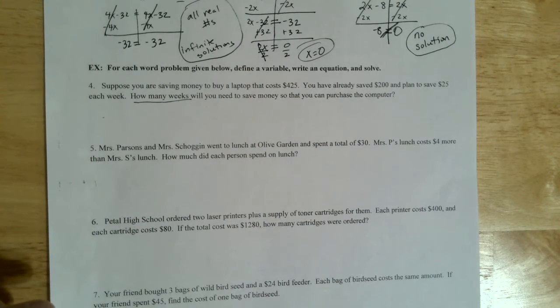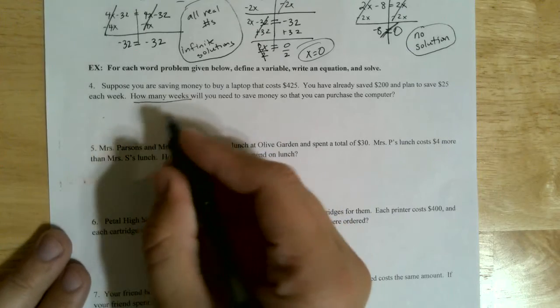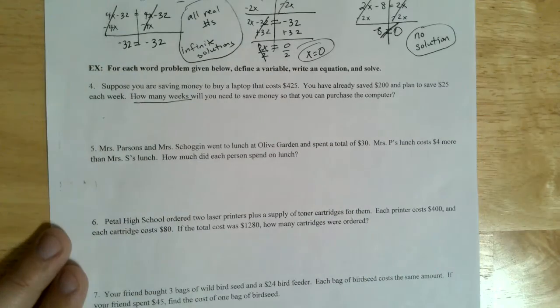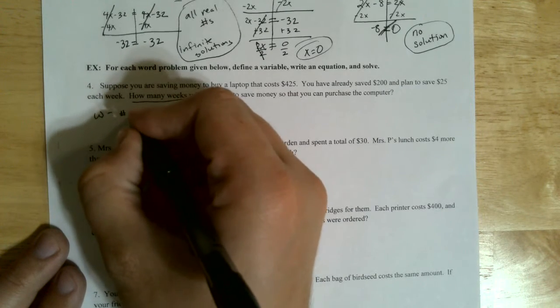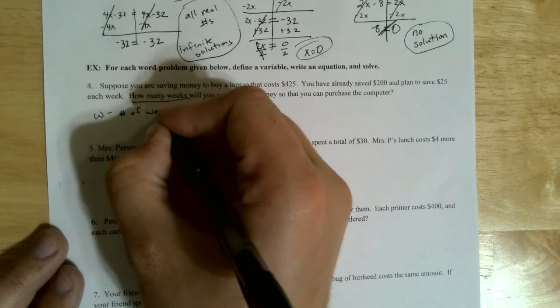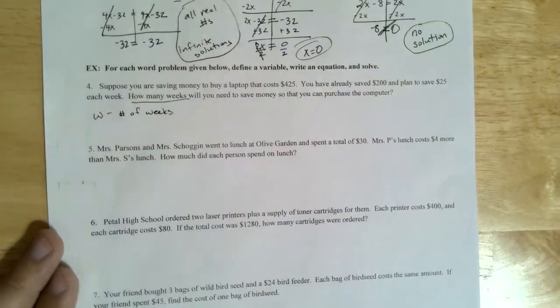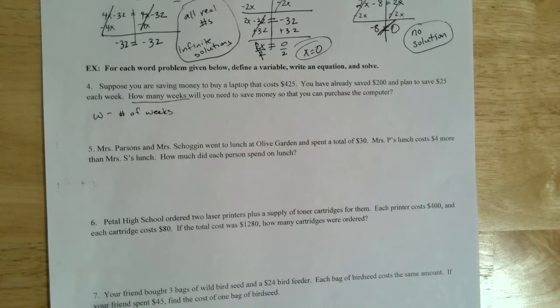So the thing that we're solving for, we're going to have to write a variable for it. In the past, whenever we saw problems such as 2 times a number plus 5 equals 6, that number we always represented with x. Well, now this W is going to represent our number. So I'm going to put W to represent my number of weeks, because this is the thing that I'm trying to figure out. Okay, so let's look at the information that I'm given.